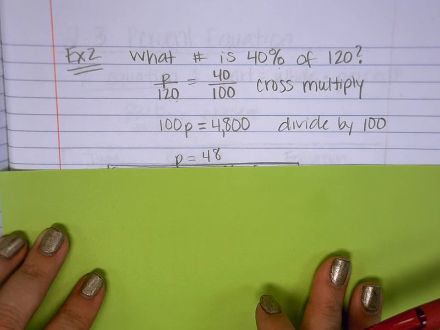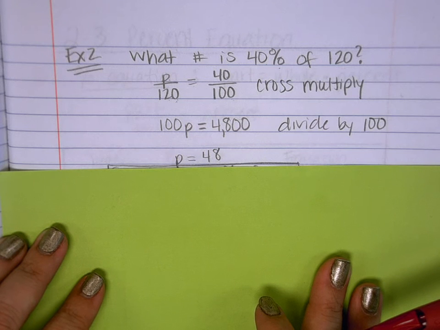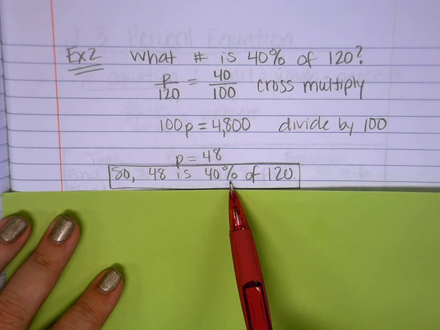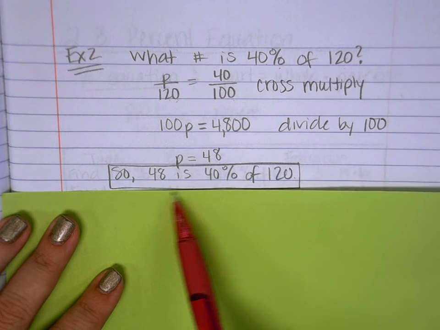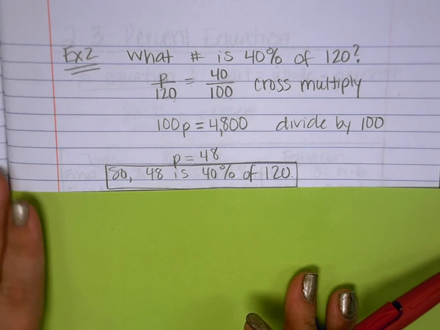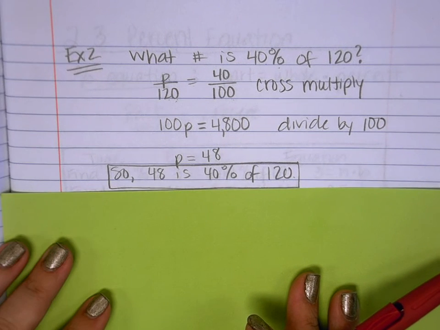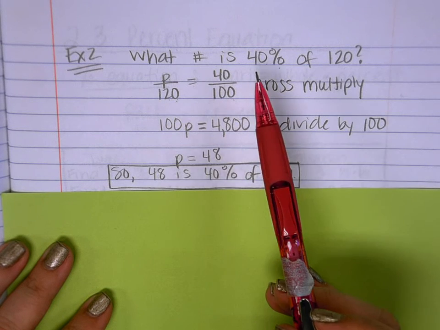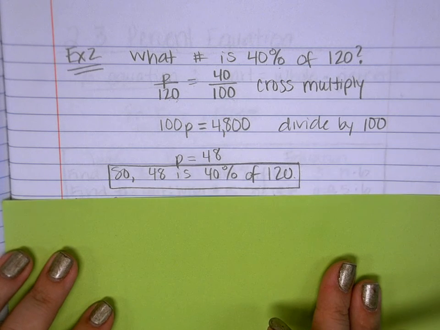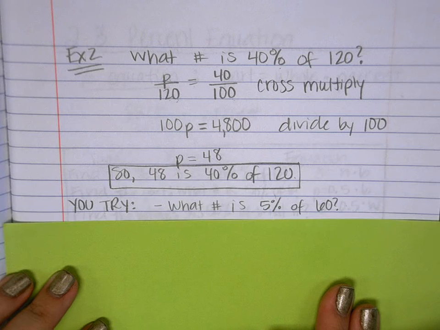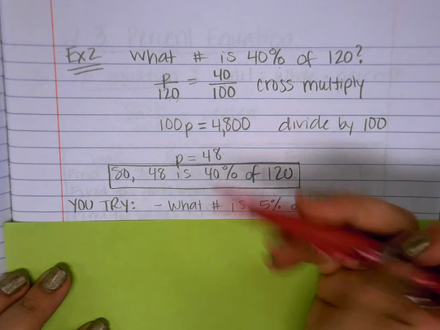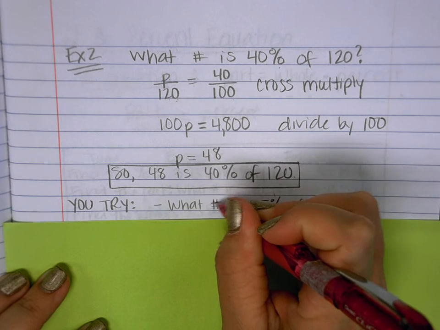Is that our answer? Yeah, because it's not a percent. But I wrote it so 48 is 40% of 120. You don't have to rewrite it that way. I just want you to see what's going on. Okay, so this one is pretty simple. We're looking for the part. We have all the other pieces, so I want you to try this one. What is 5% of 60? What number is? So set that up and try that one. I'll give you about a minute. Should be pretty fast now.